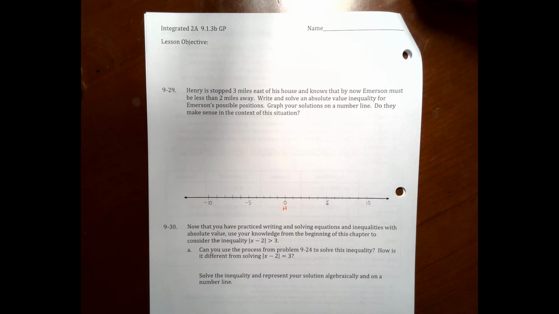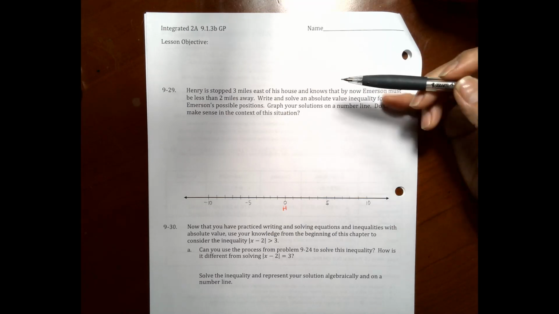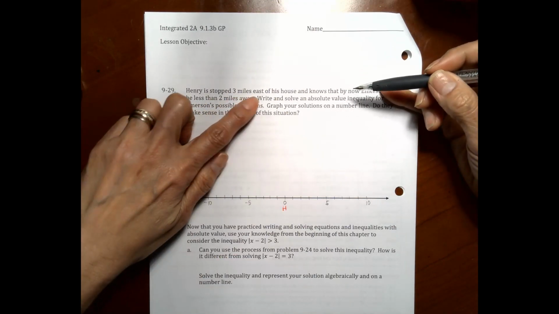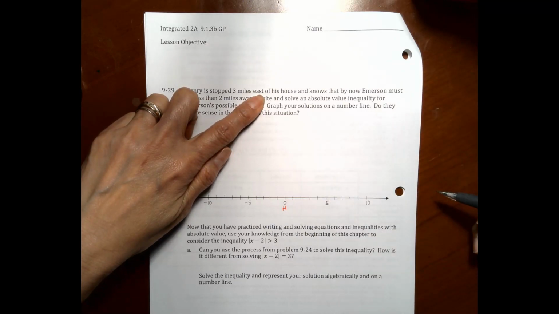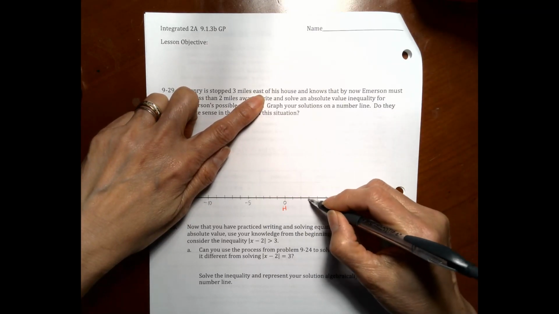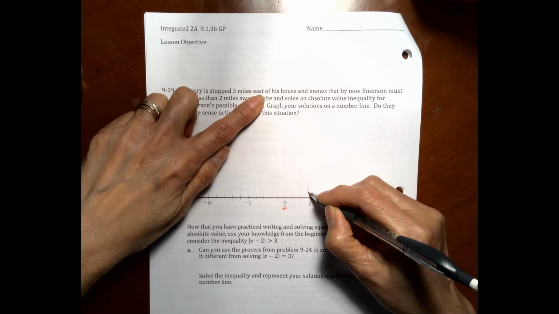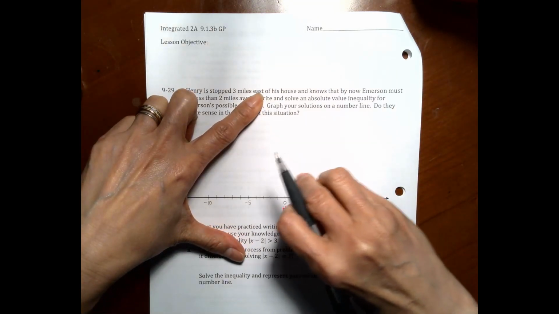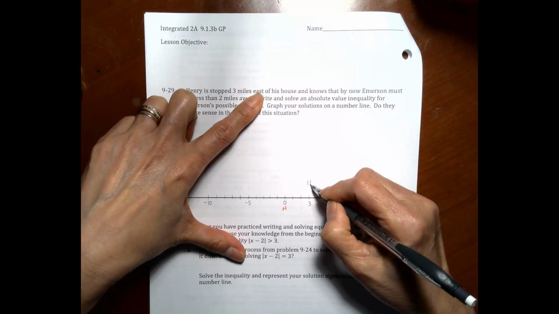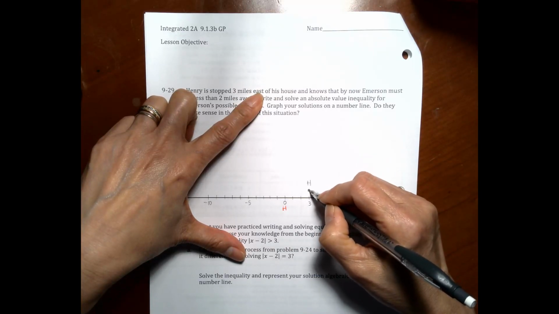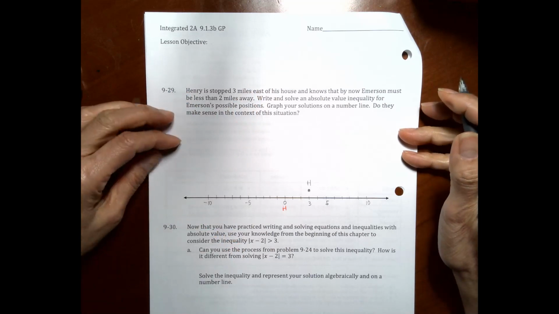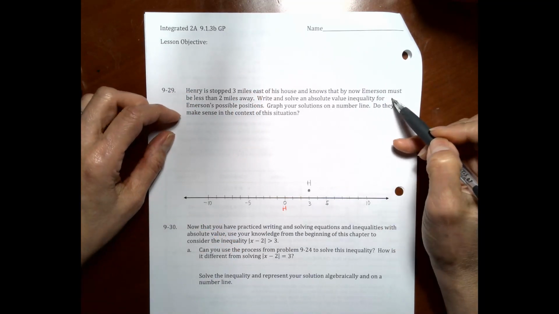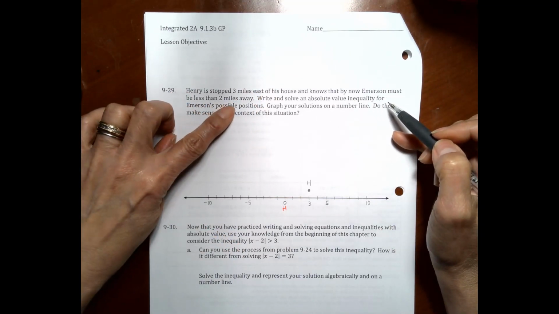Henry's home. So here, Henry is stopped 3 miles east of his house. So going to the east is on the right. So 1, 2, 3. At 3, Henry was stopped. Okay, so let's put a point there. So this is the position of Henry. Now, by now, Emerson must be less than 2 miles away.